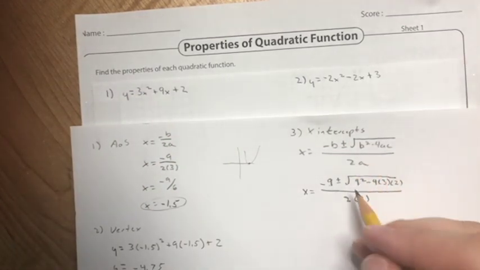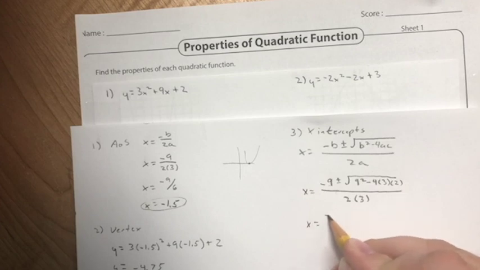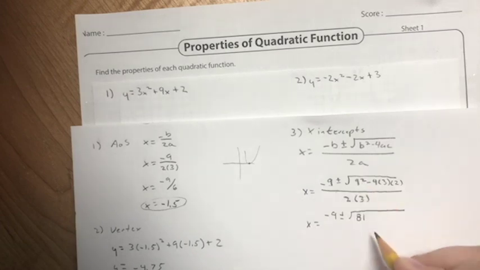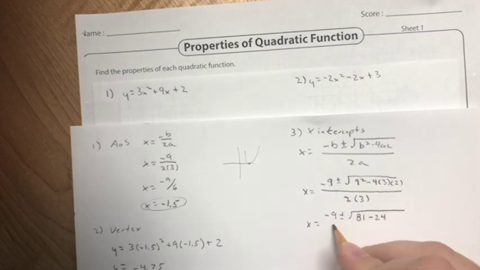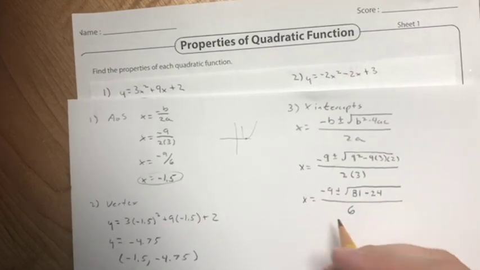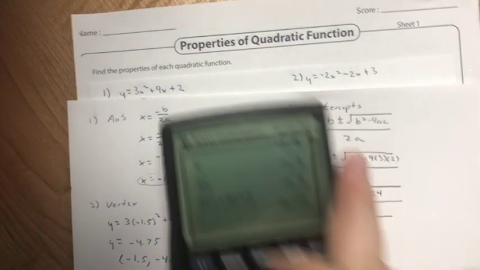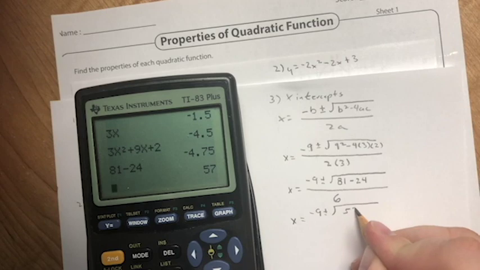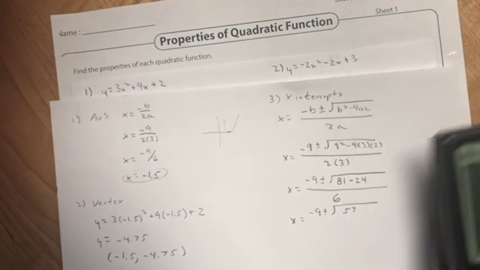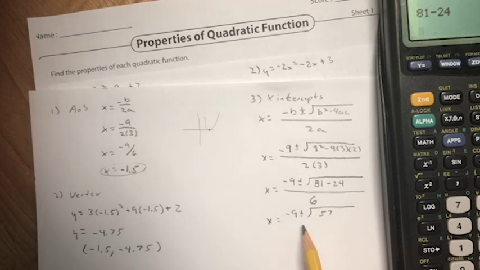Now my job is just to start to simplify this. X is equal to negative 9 plus or minus the square root of 81, because 9 squared is 81. 4 times 3 is 12, times 2 is 24, so minus 24, all over 6. Let's continue to work this out. X is equal to negative 9 plus or minus the square root of, let's find out what 81 minus 24 is, gives me 57, all over 6. Okay?